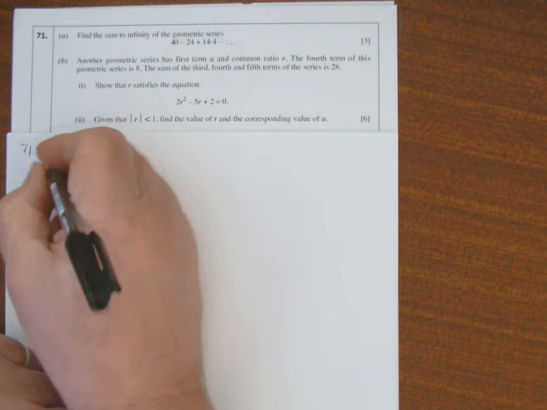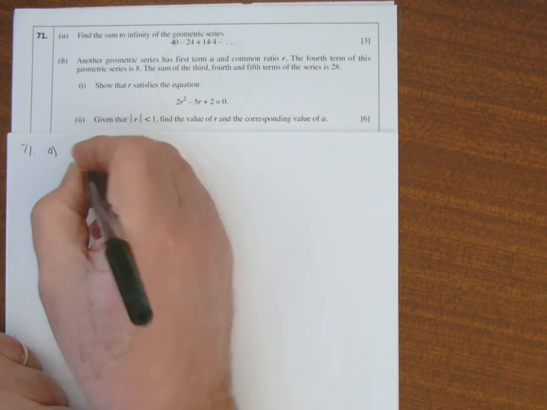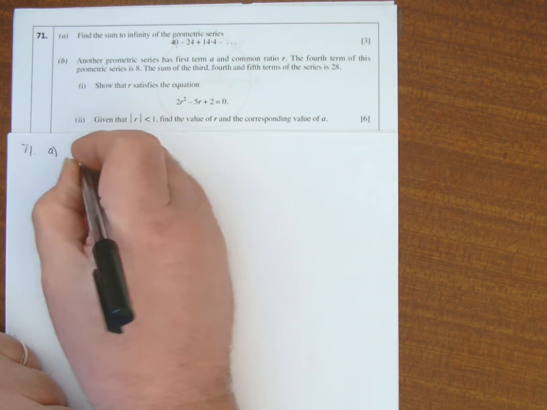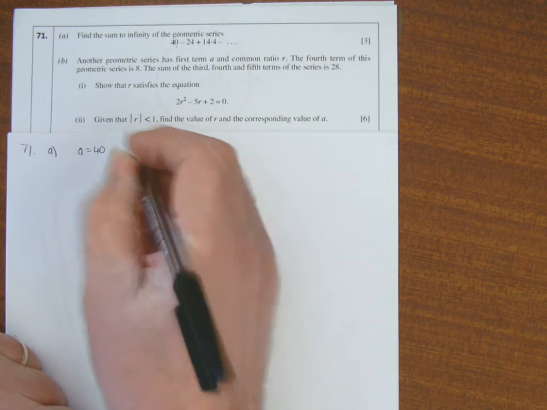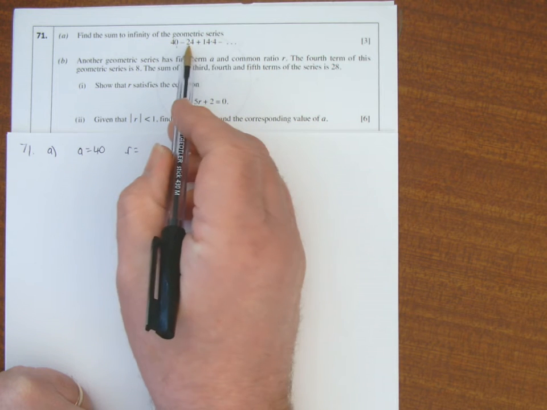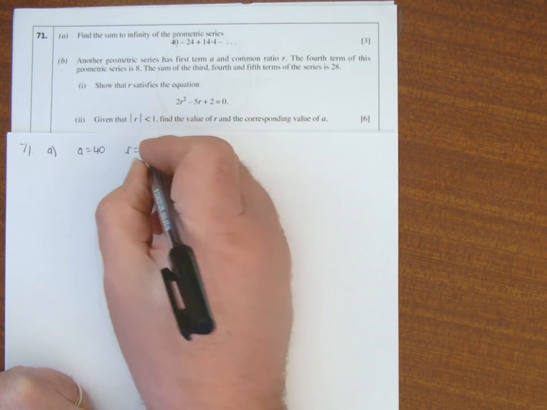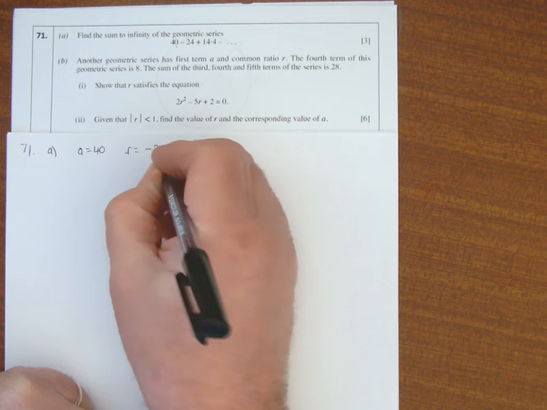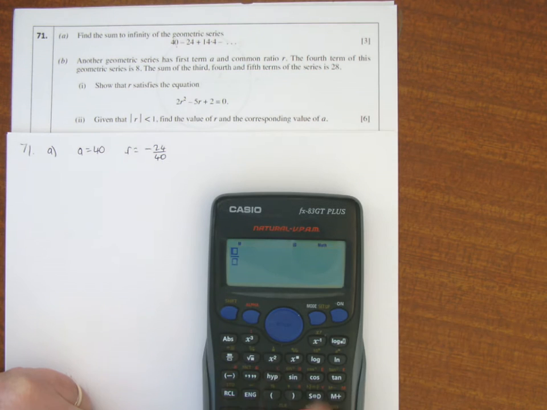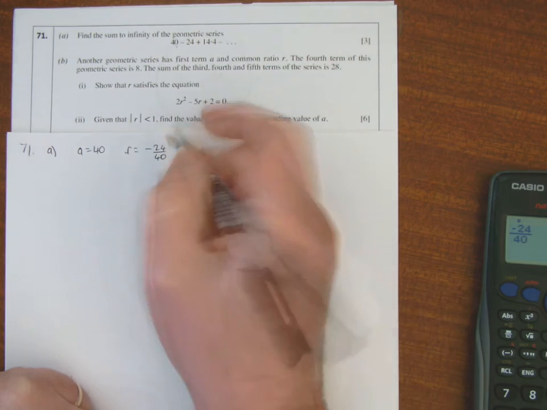So the sum to infinity of that series, series A, is 40, and to find the common ratio, I divide the second term by the first term, so that's minus 24 over 40. I'll just bring that down to the lowest form: minus 24 over 40 is minus 3/5.